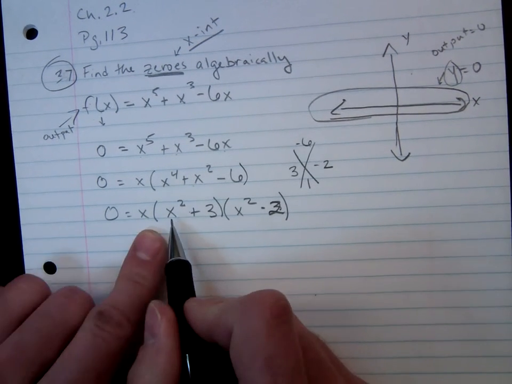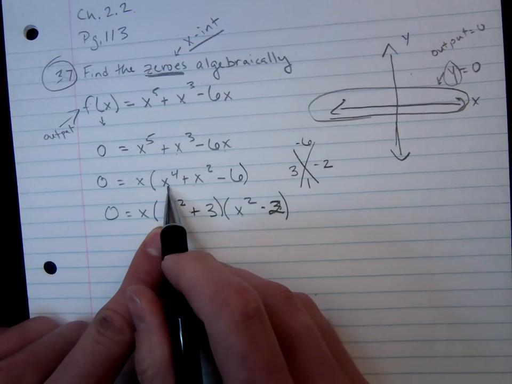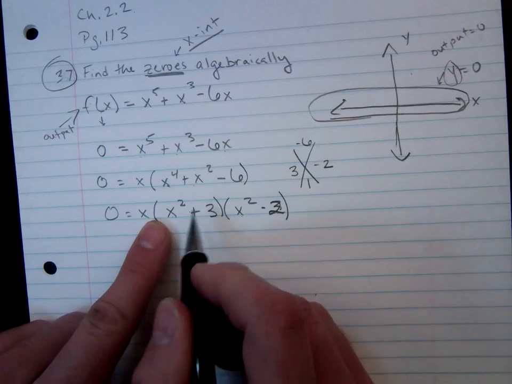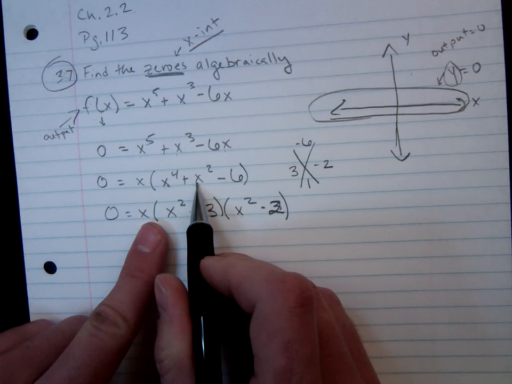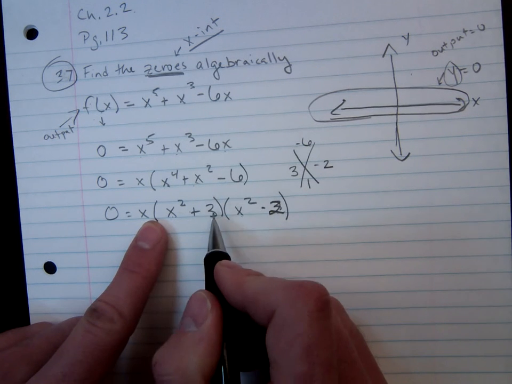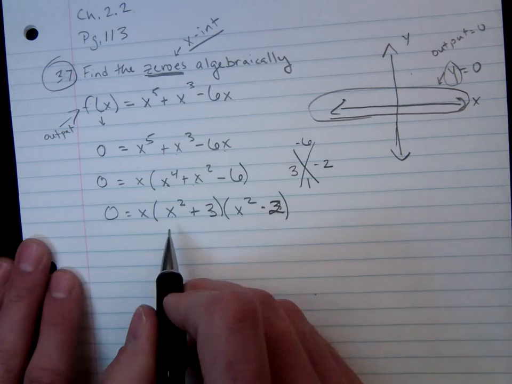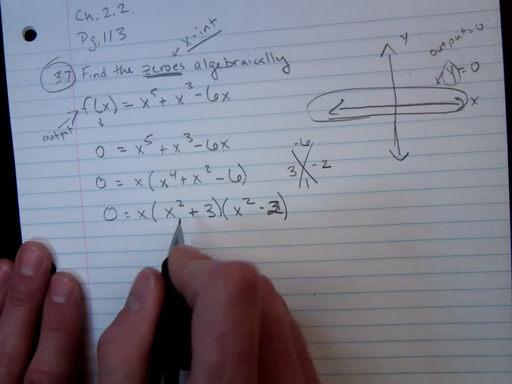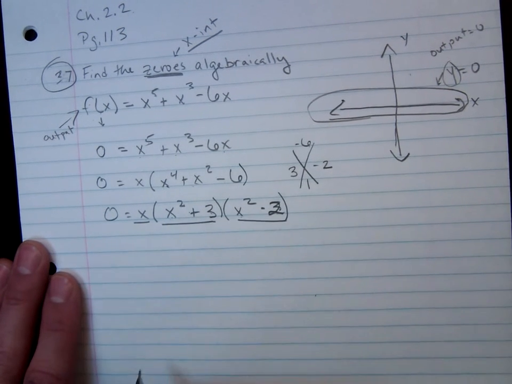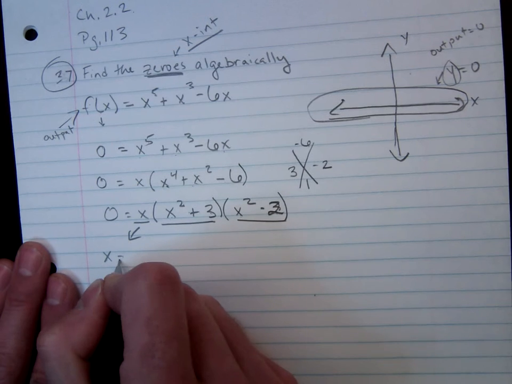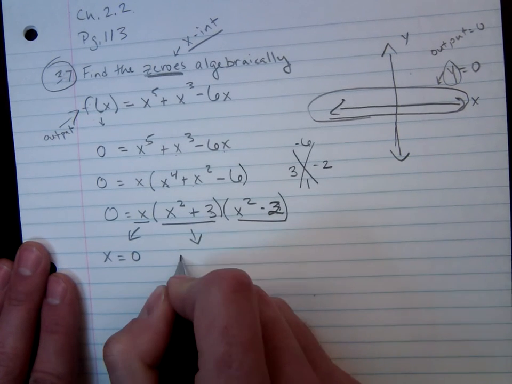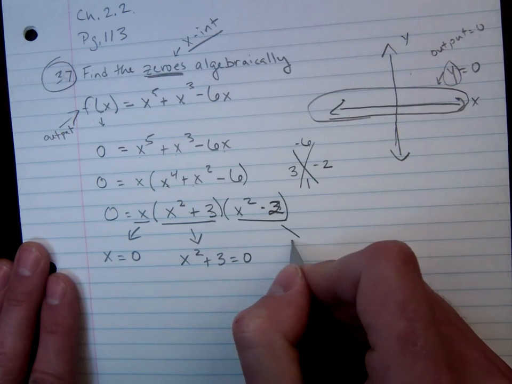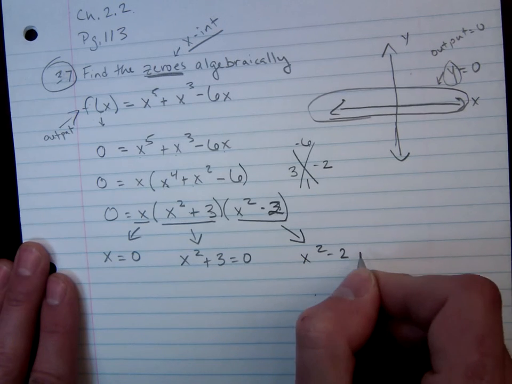And then just double checking, if I do first, I get x squared times x squared is x to the fourth. Then I get x squared times negative 2, so negative 2x squared plus 3x squared would give me x squared. And then 3 times negative 2 is negative 6. So I know that I can get back from my factors to my original equation here. Now with the zero product property, I'm going to take each individual factor and set it equal to 0. So I get that my roots are x equals 0, x squared plus 3 equals 0, and x squared minus 2 equals 0.